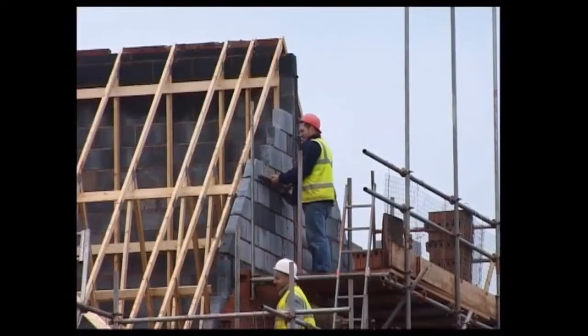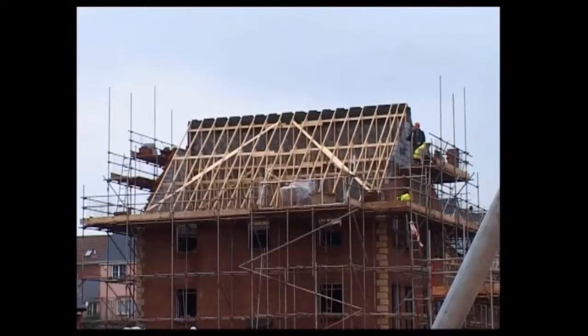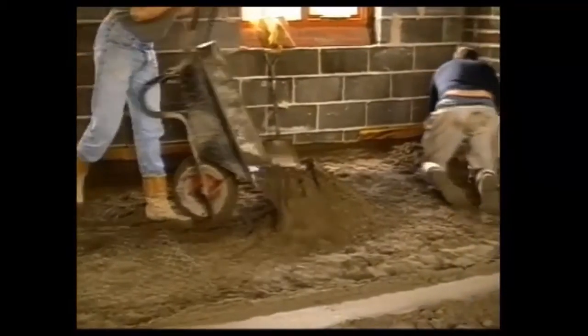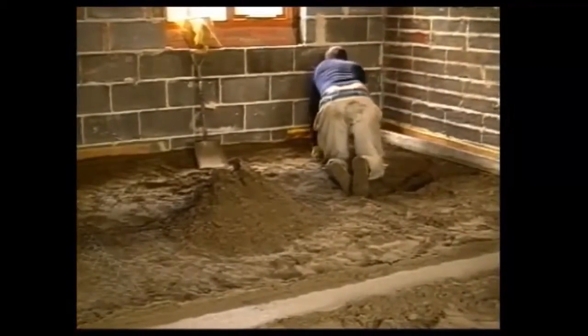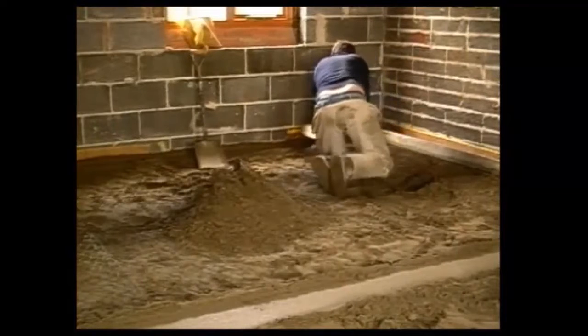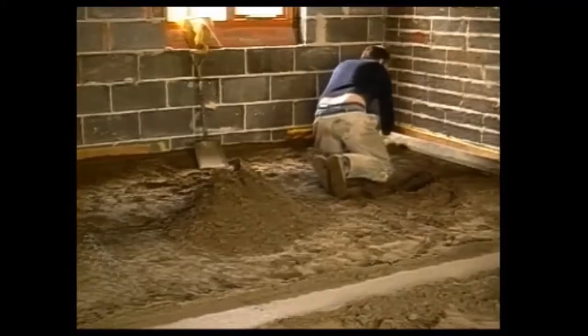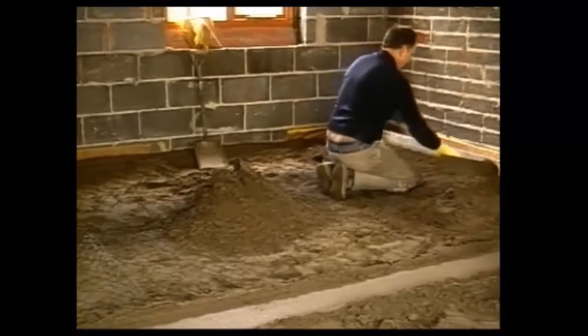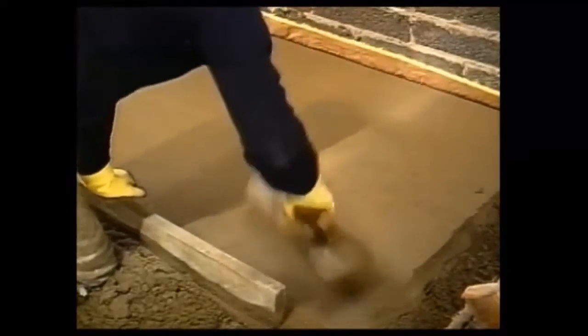When the building is waterproof and weathertight, it's common practice to finish the slab with a screed made from coarse sand and cement. It can either be ready mixed or batched on site. If the mix contains too much water or too much cement, the screed will crack. Not enough, and it won't set or achieve adequate strength.